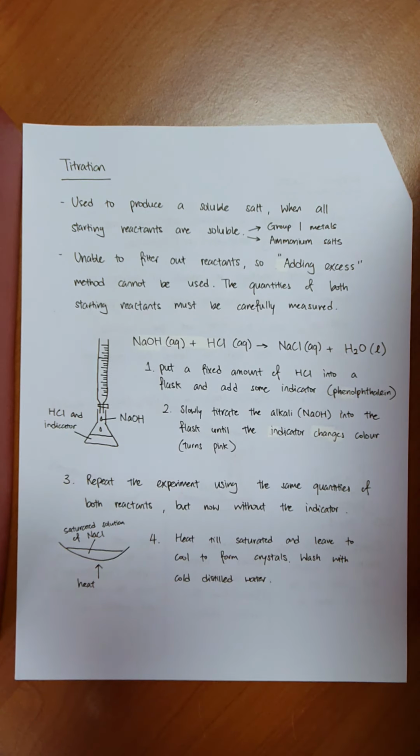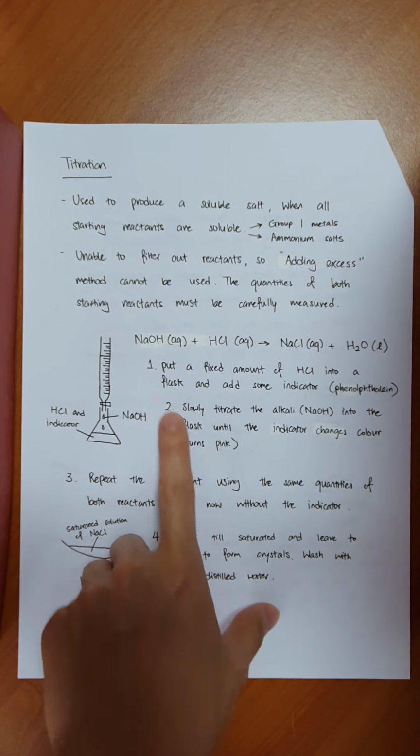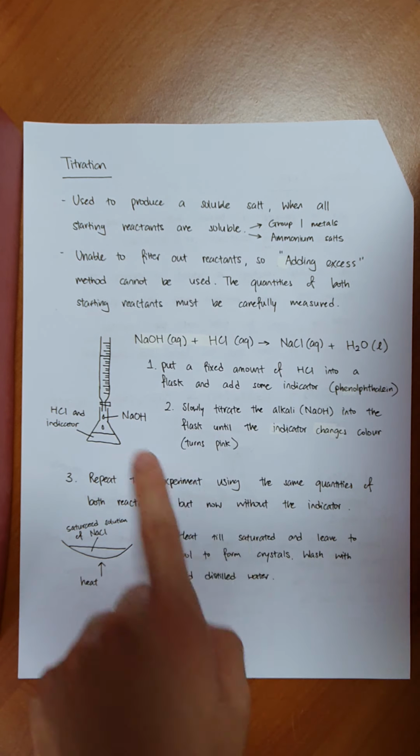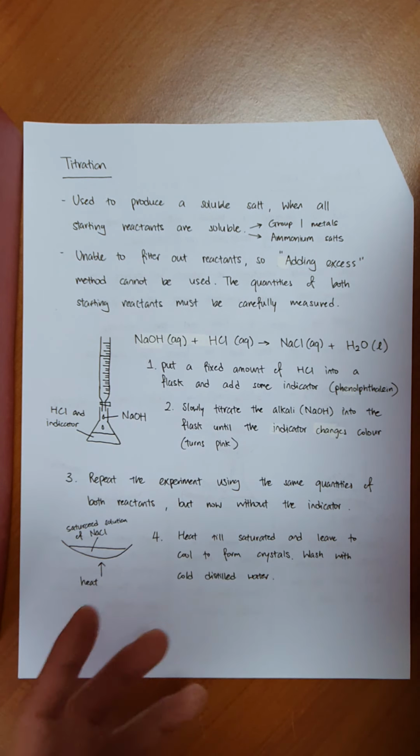That's it. For titration, it is just a little bit more complicated because you cannot go by the adding excess method. Why can you not go by the adding excess method? Because both of the reactants are soluble. If both reactants are soluble, you cannot filter out the reactant. That's why titration is a bit more troublesome. Because you have to measure the correct quantity of both reactants before you can react them. So you look here, basically step 1 and step 2 is the titration method itself.